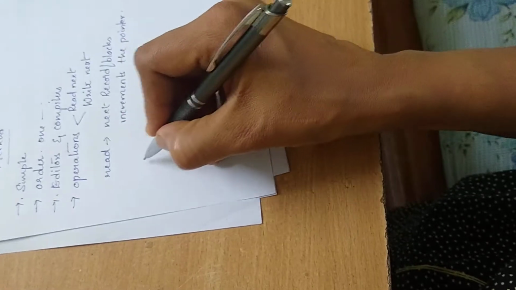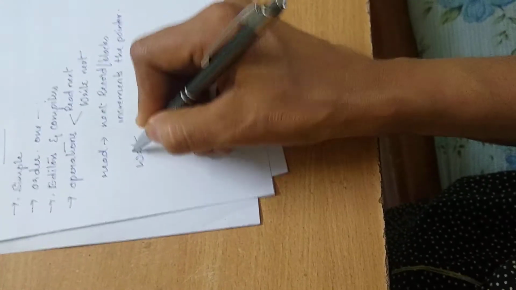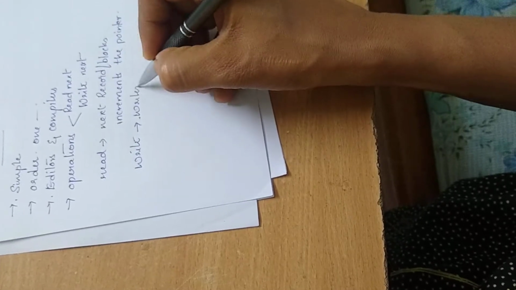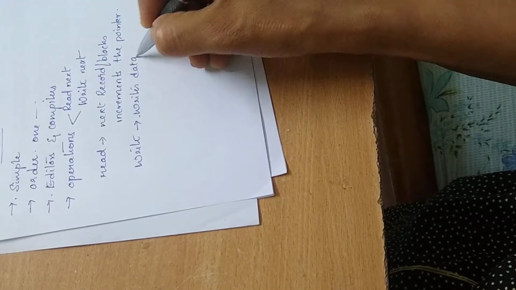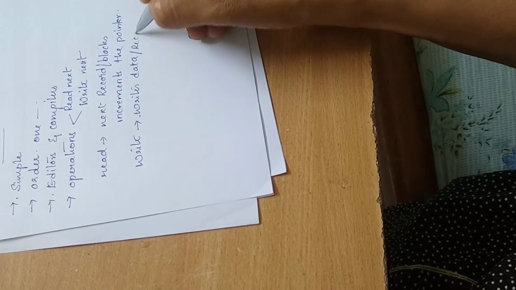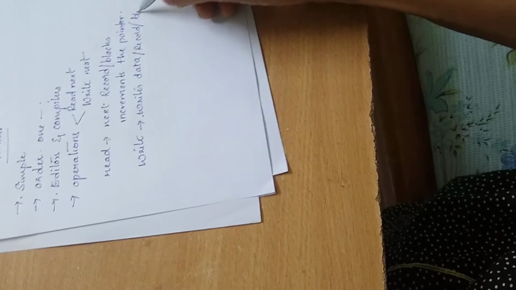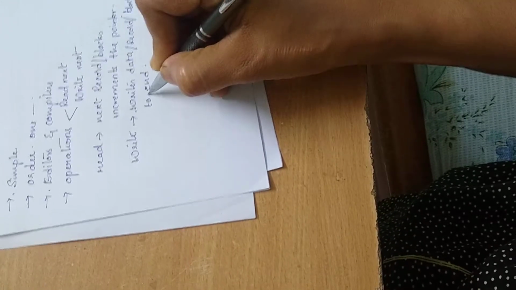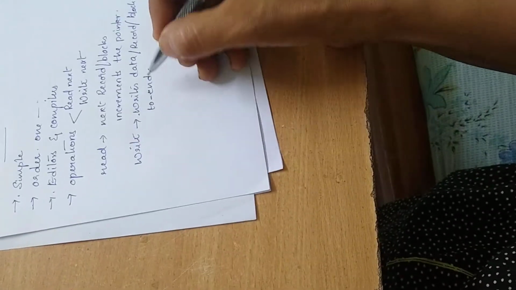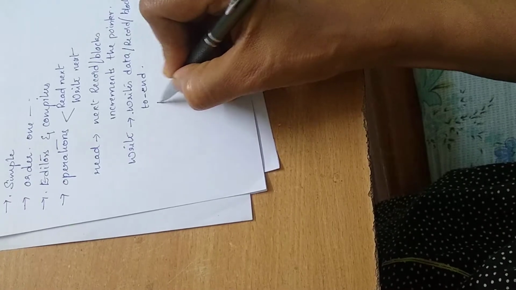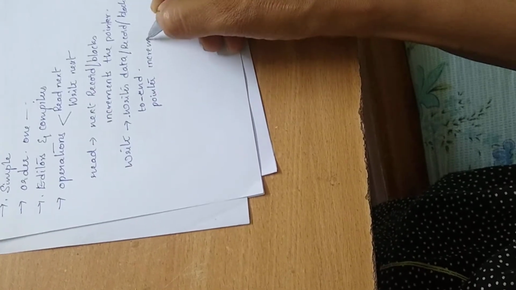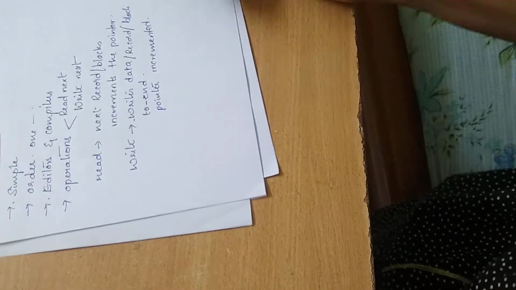Similarly, when we come to the write operation, write basically writes data, or a record, or a block, to the end. It writes the data to the end, and as usual your pointer is incremented, right?